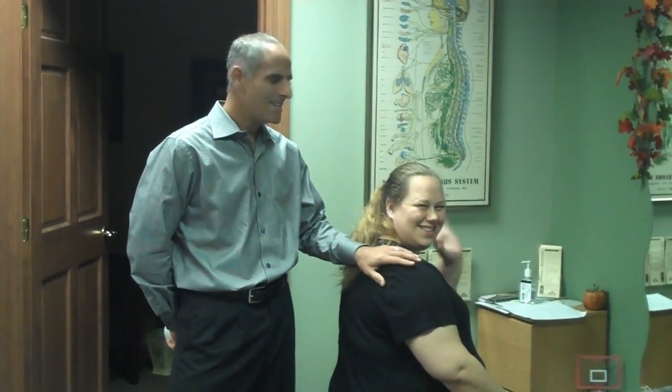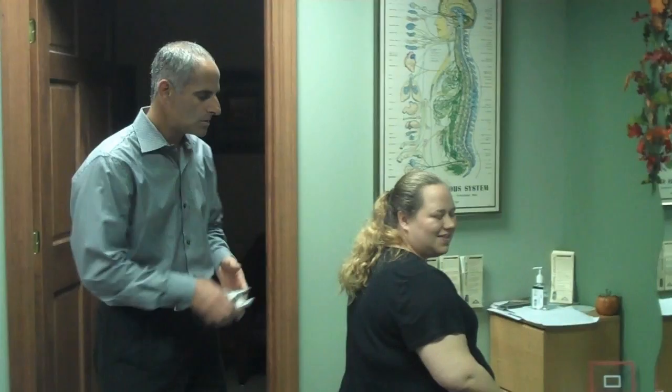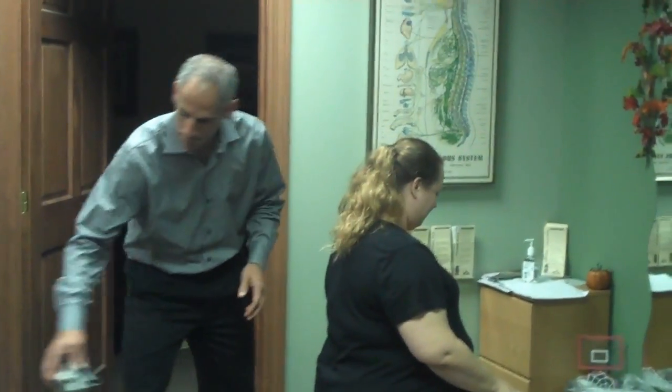Okay, so at this point we're going to demonstrate the beginning of the evaluation for the Webster In-Utero constraint. This part will start out with a typical chiropractic spinal evaluation. This is Jennifer. She is 8 months pregnant. We already know that she has a normal fetal lie, or the fetus is head down, but we're going to go through the evaluation anyway. So we'll start out with a spinal exam.